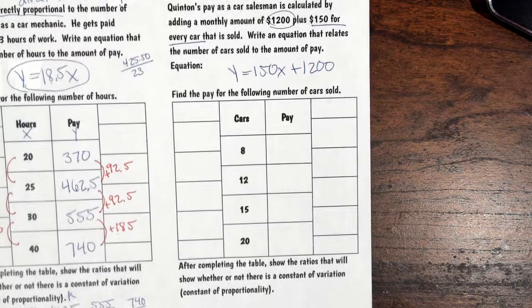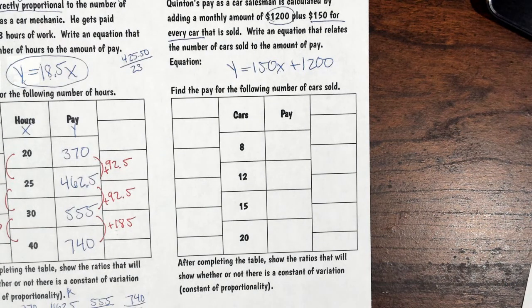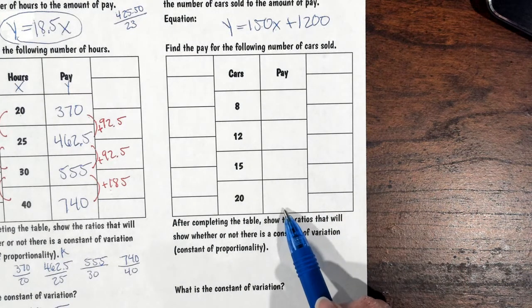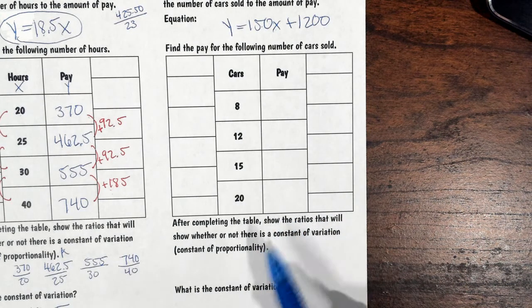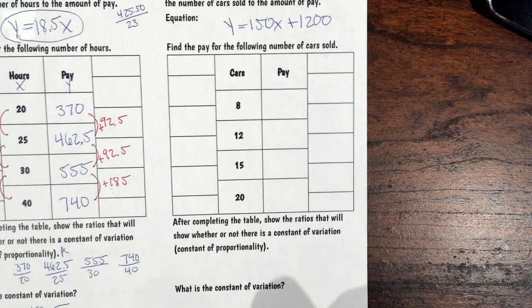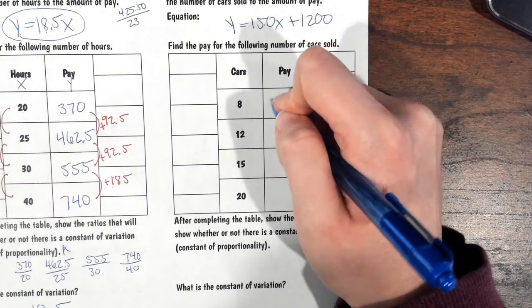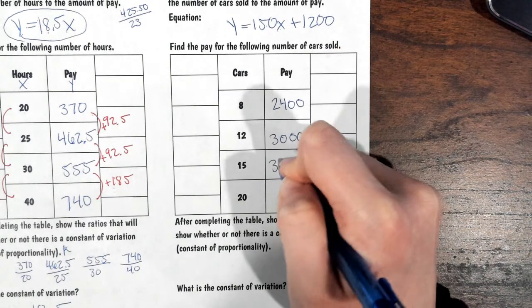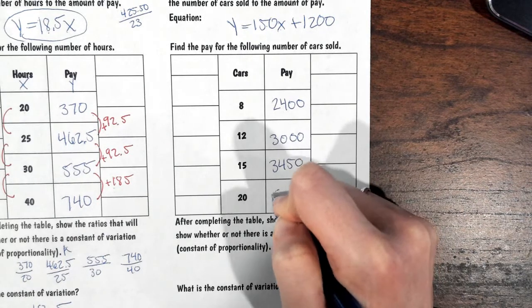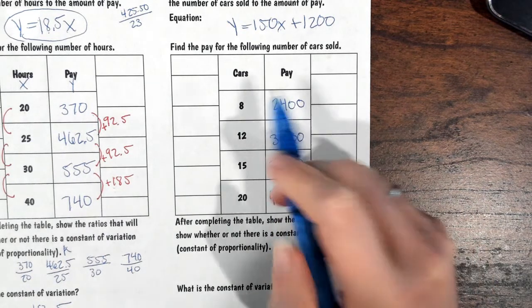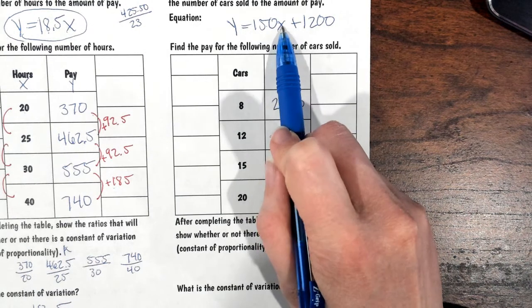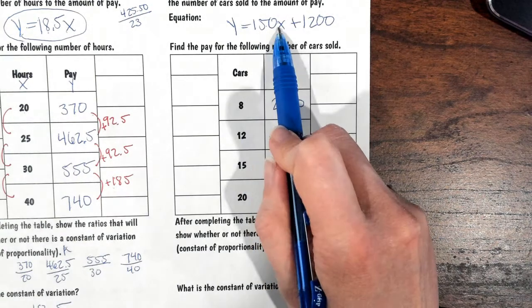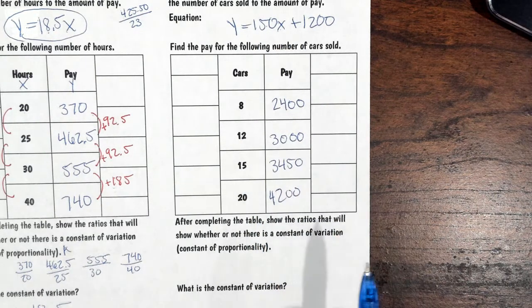So as we're going through this, we're going to work through it kind of the same way as before. So go ahead and first just fill in these 4 numbers. So pause the video, do that, unpause. You should have these numbers in here. And if you did not, the way you should be getting these numbers is that you're just plugging them in for x. So 150 times 8 plus this amount gives you your pay. 150 times 12 plus this amount gives me my pay. Okay?